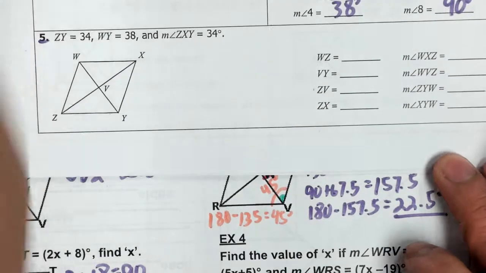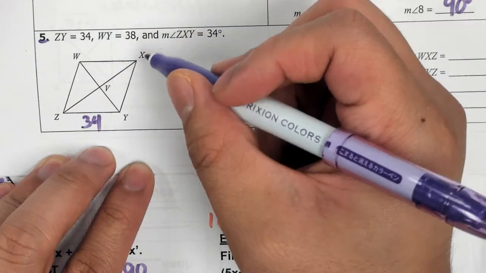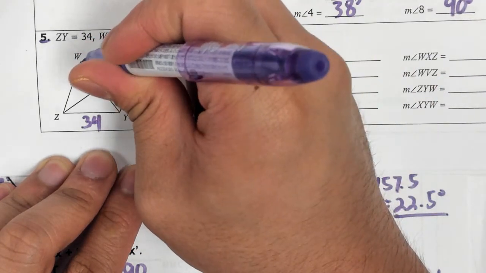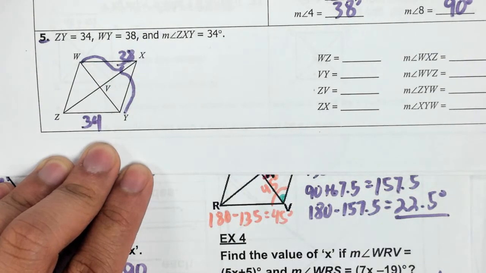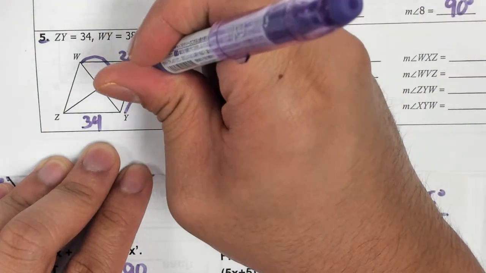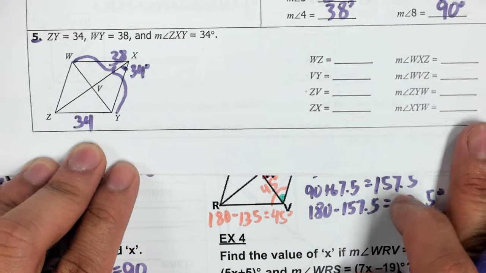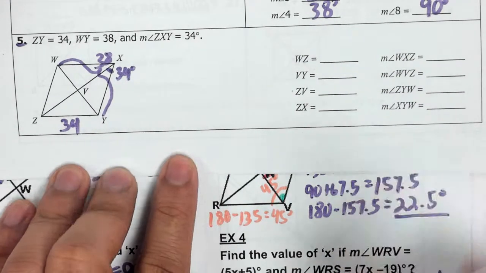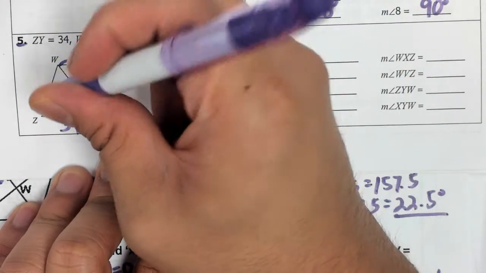So putting all that together, here's number 5 where ZY is 34, WY is 38, and ZXY, this angle right here, is 34 degrees. Take a few minutes to solve for all of these parts. Okay, solving for them. Let's start with the easy one. WZ is 34.